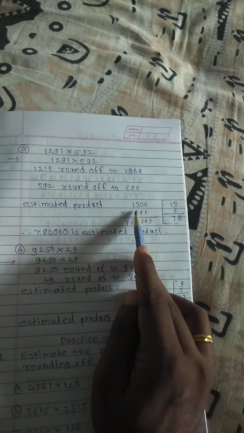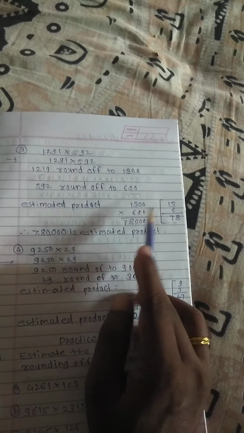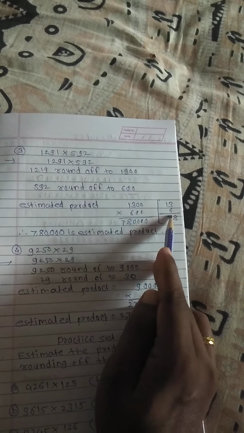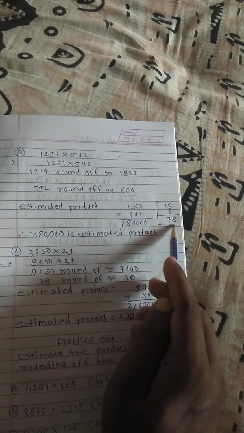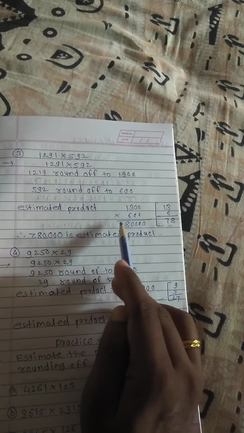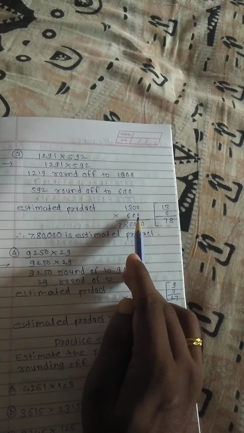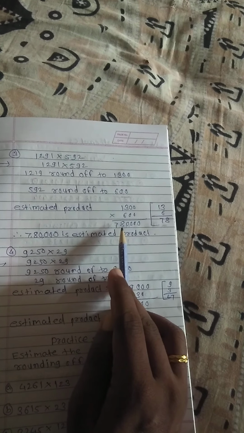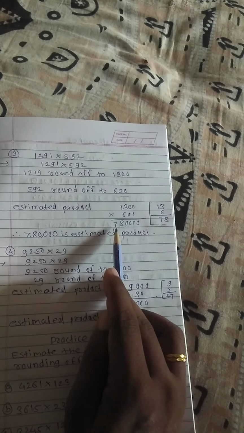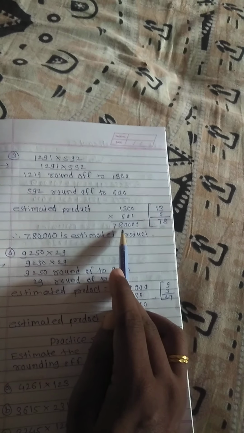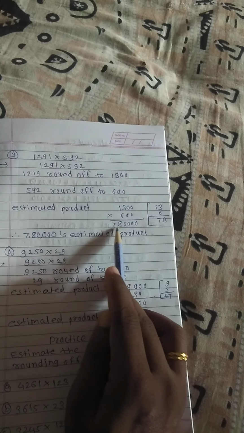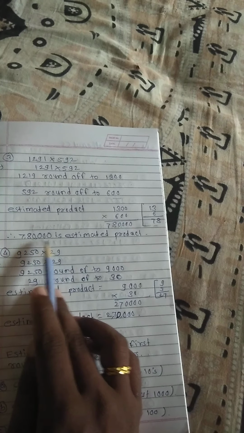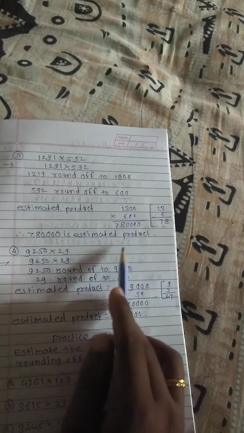Now 1300 multiplied by 600. Now ignore the 0s. Now multiply the two numbers, 13 multiplied by 6. 13 6s are 78. This is your answer. Write down the 78 and count the number of 0s: 1, 2, 3 and 4. Put those 4 zeros after the 78. Now we get 7,80,000 as the estimated product. This is your answer.